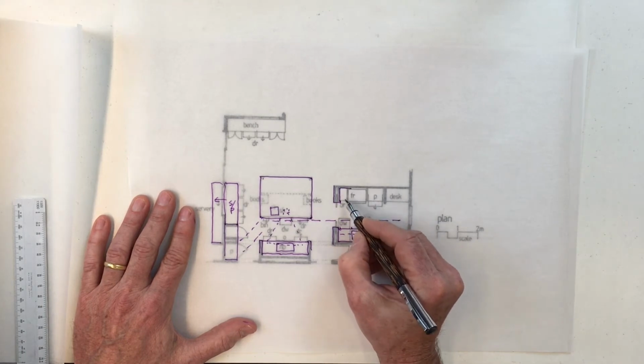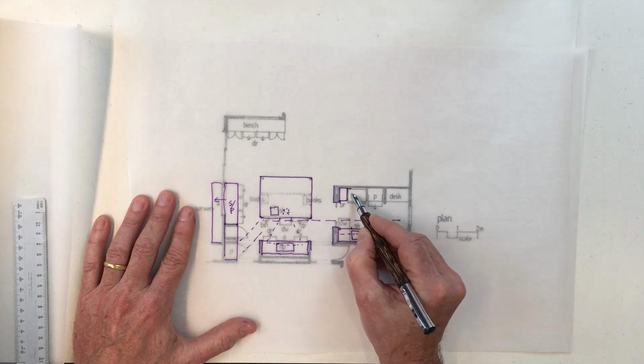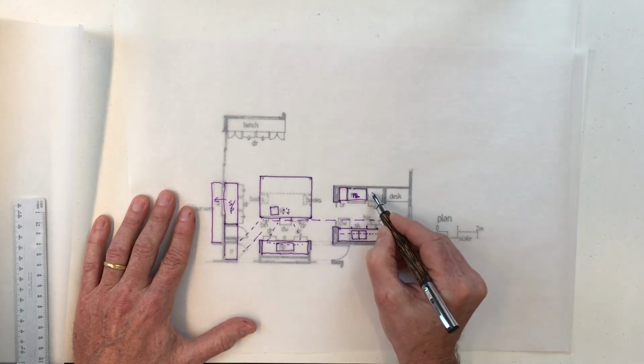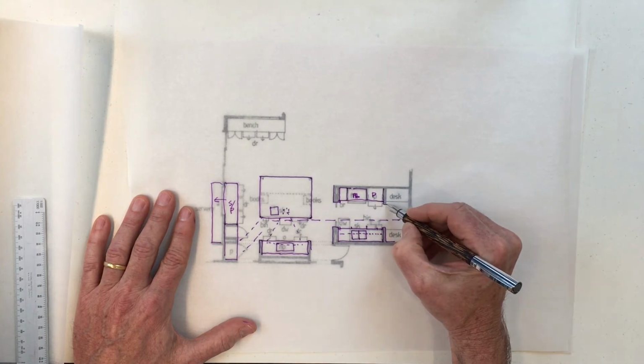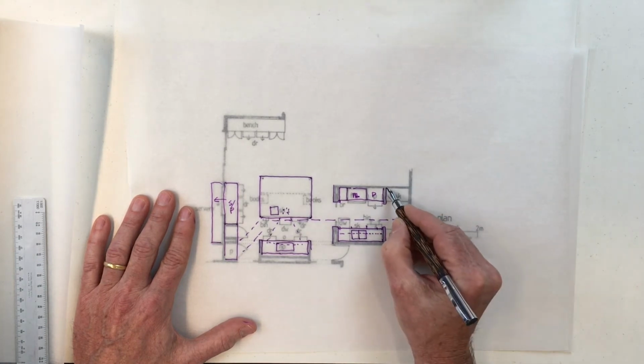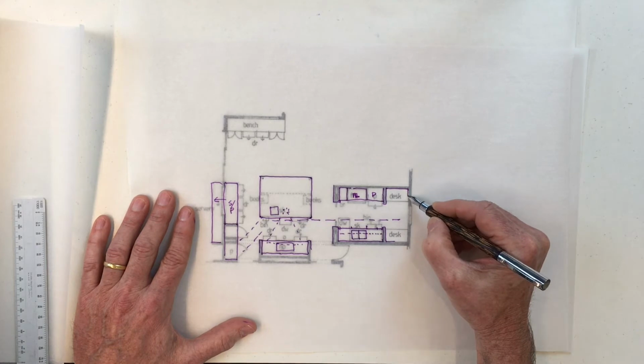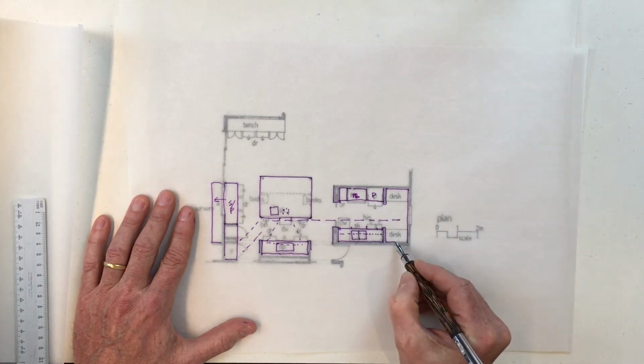On the opposite side we have brooms, fridges, pantries, and after much discussion, two desks for homework for the children.